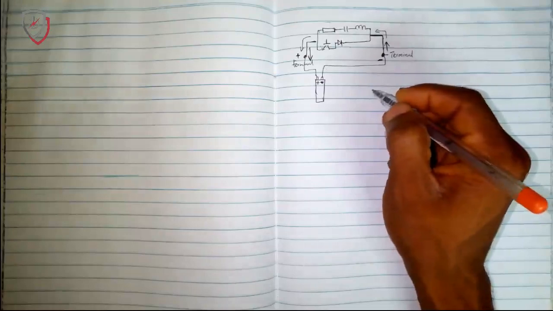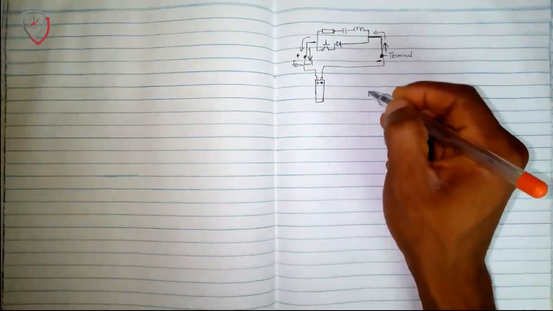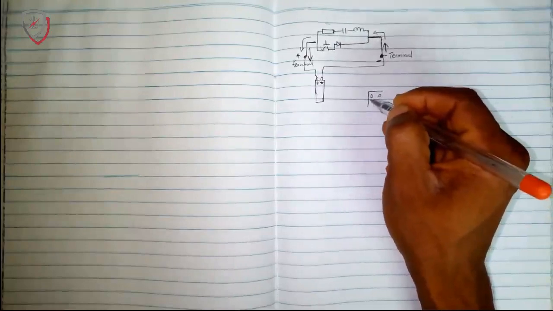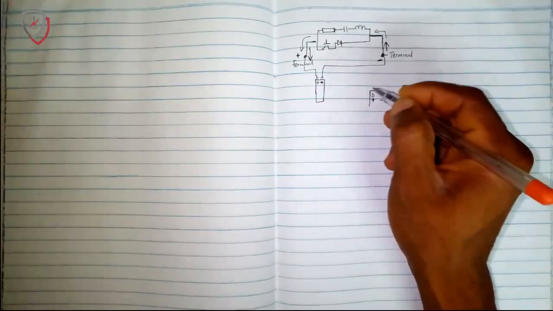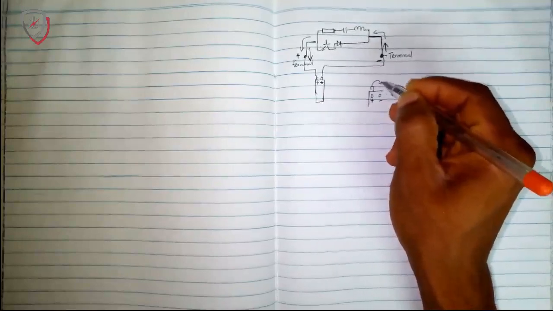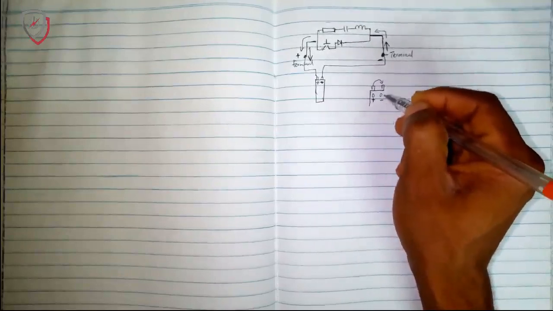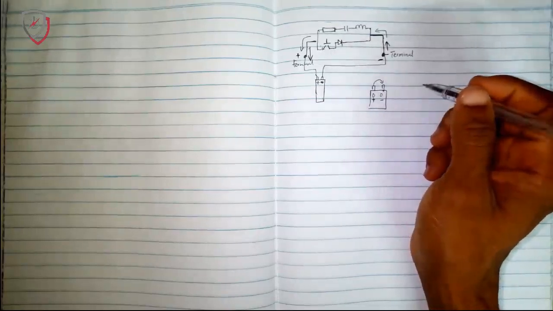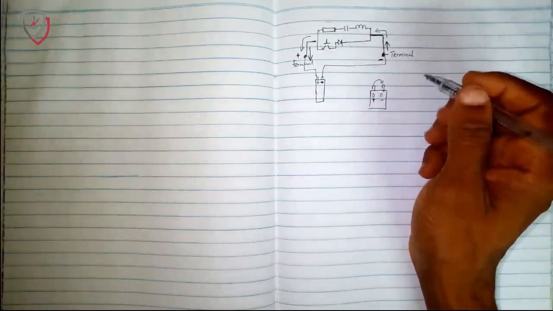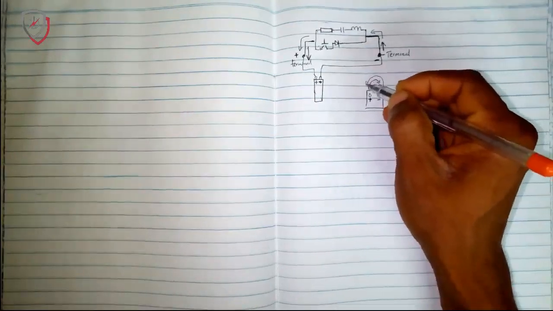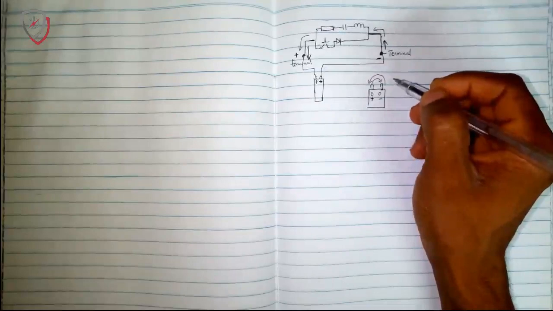Now you might ask, why is current flowing from negative to positive? I know in school we are taught that current flows from the positive terminal to negative, but that is called conventional current flow. But the actual current flow is from the negative to the positive.